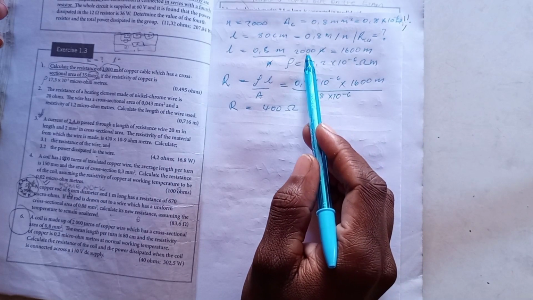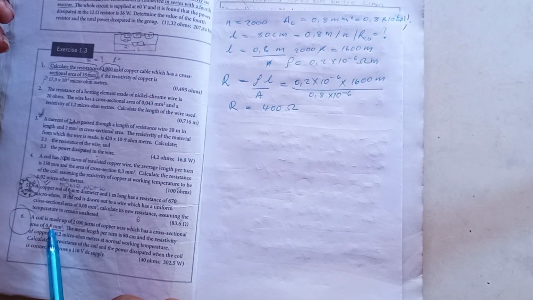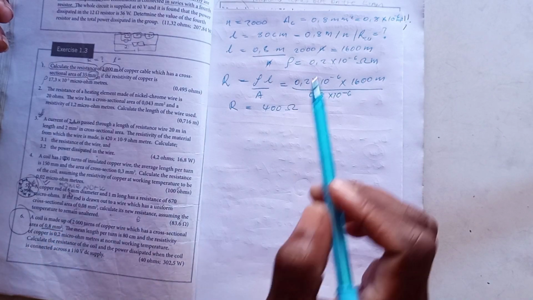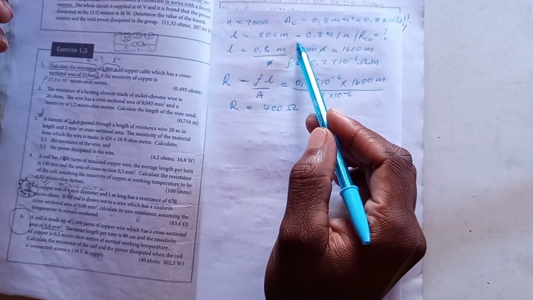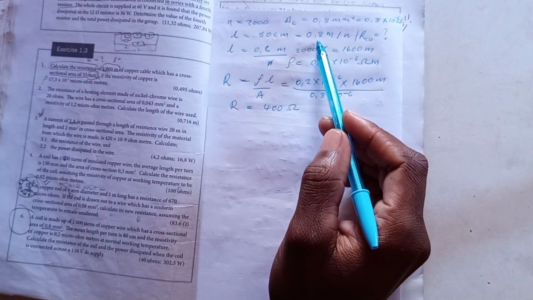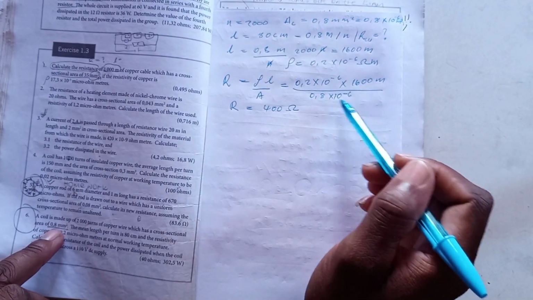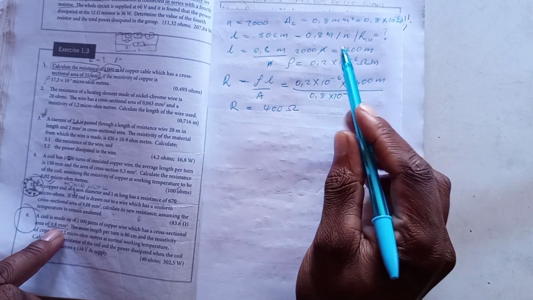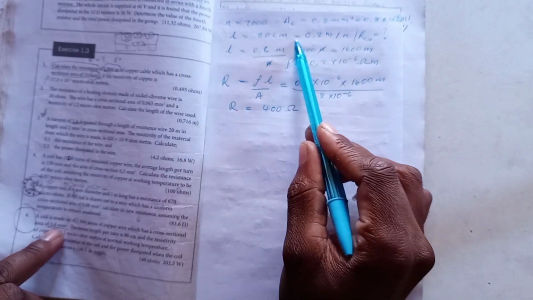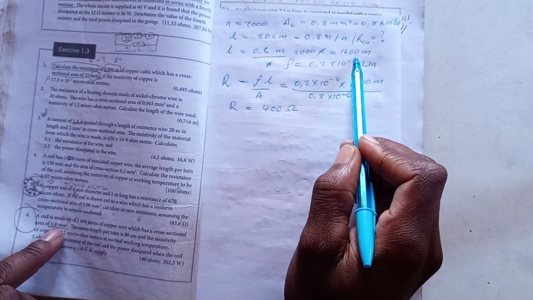2000, 2000. And 0.8. Where is this 0.8? Yes, 0.8. And here, then we're given length as 8. We multiplied by 2000, then we got that.